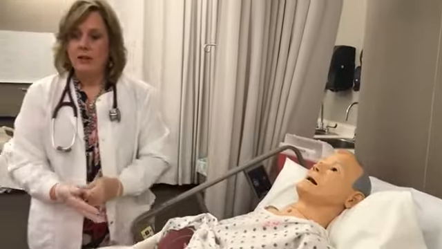And then at this point, we will chart everything. We'll need to wash our hands. We'll dispose of any biohazards that we have. Make sure the bed is in the lowest position, and make sure the call light is within reach. And make sure your side rails are up as well before you leave your patient.